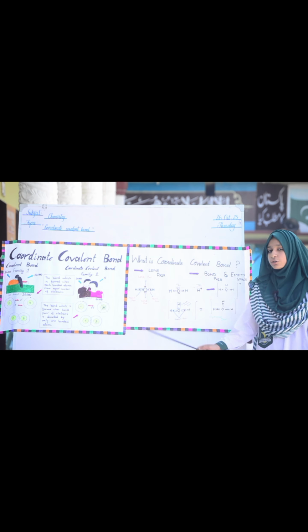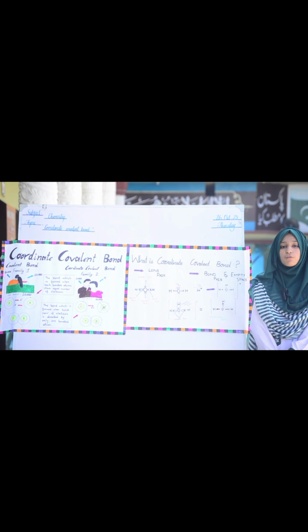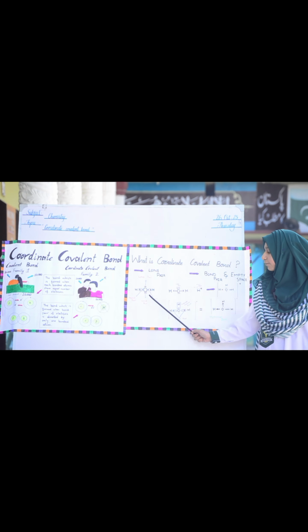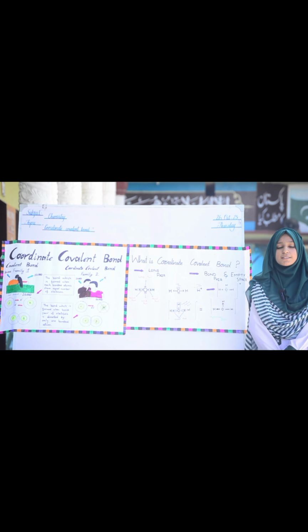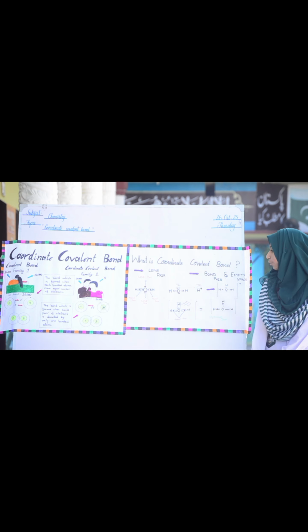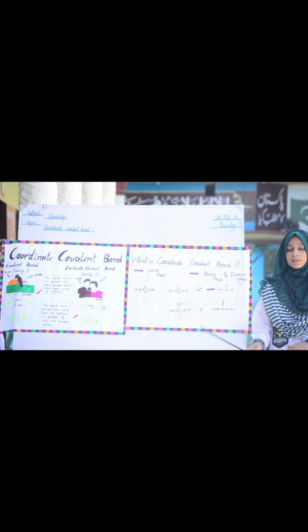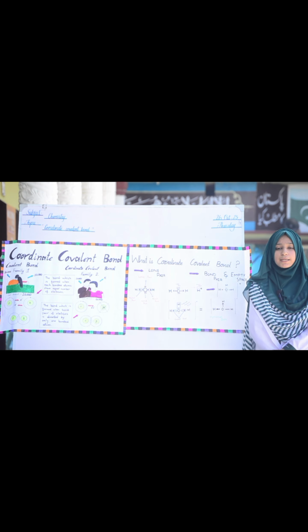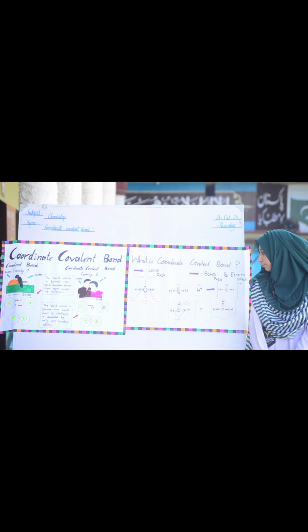Now, oxygen and hydrogen will share the electrons and form a covalent bond. This pair of electrons is called bond pair, but this pair of electrons is called lone pair because they do not take part in bonding. Now, consider another hydrogen ion. The positive charge on hydrogen indicates that it has lost its electron. It means that its valence shell is completely empty. It can easily occupy 2 electrons.